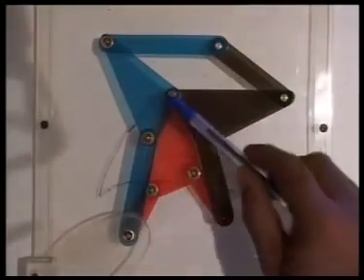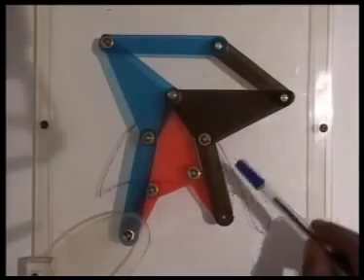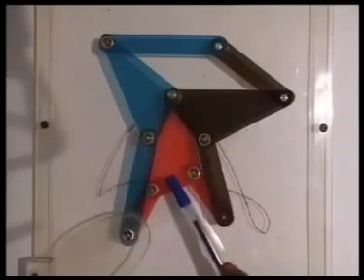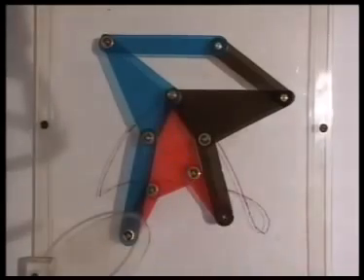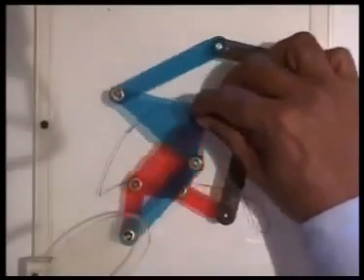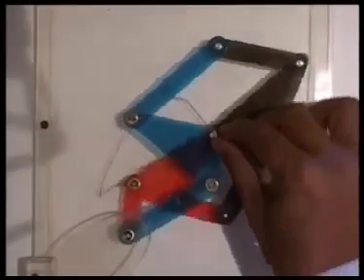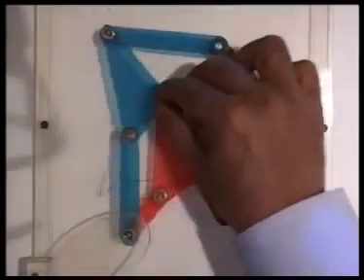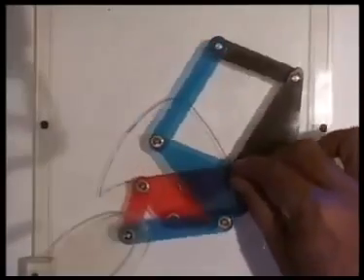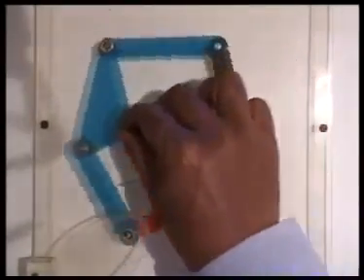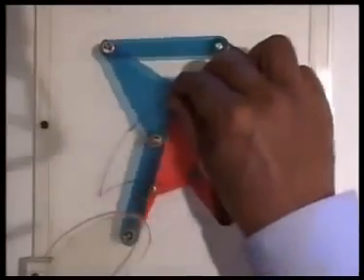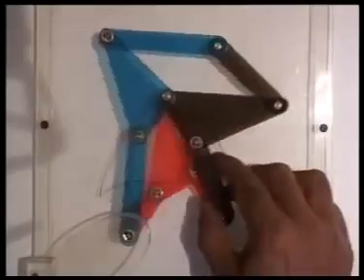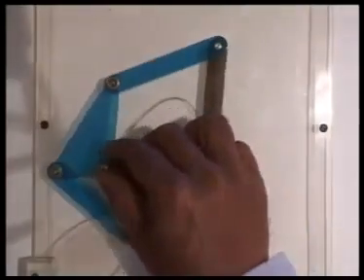And this coupler point C can generate this coupler curve whether I use only this 4-bar linkage or this 4-bar linkage or this 4-bar linkage. All these 3 4-bar linkages generate the same coupler curve, and this gives the designer a wider choice to choose a particular one which may be convenient for the purpose.